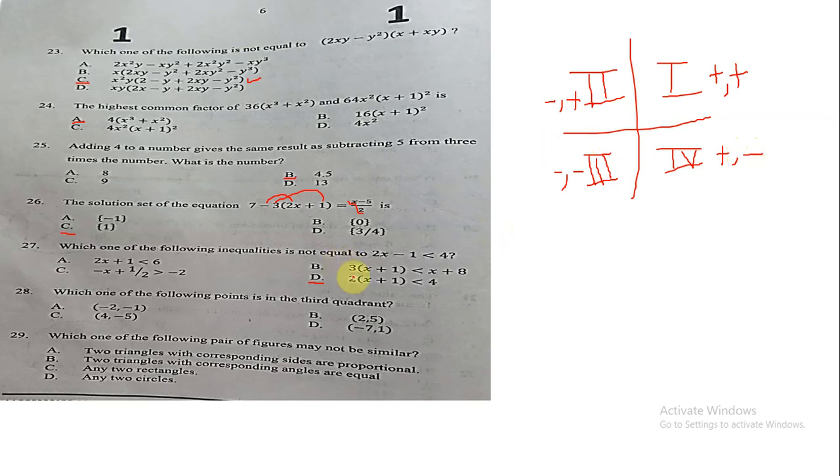And he said in third quadrant what we have? Negative negative. So the correct answer for question number 28 is negative 2 and negative 1, which shows A.